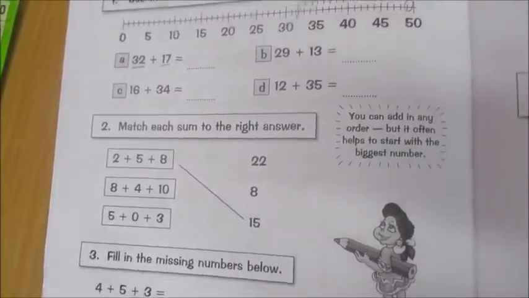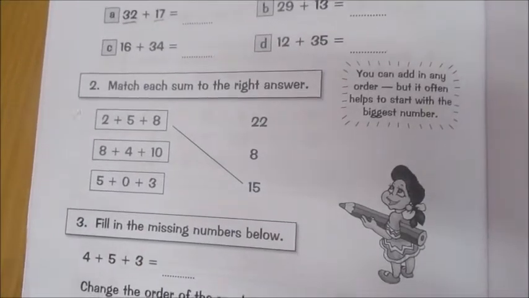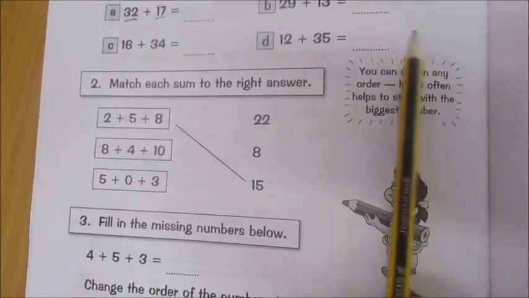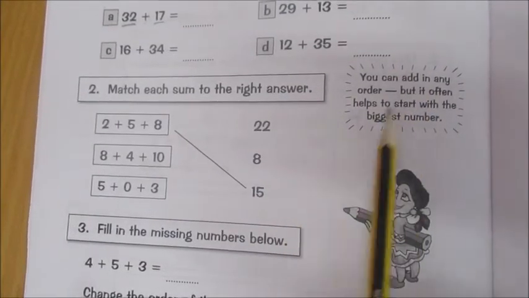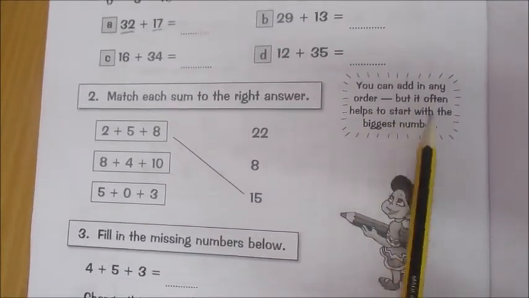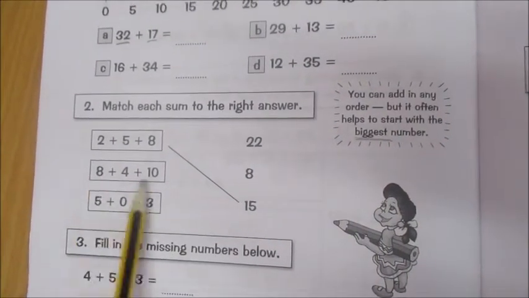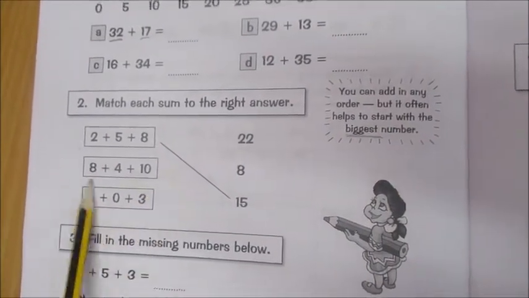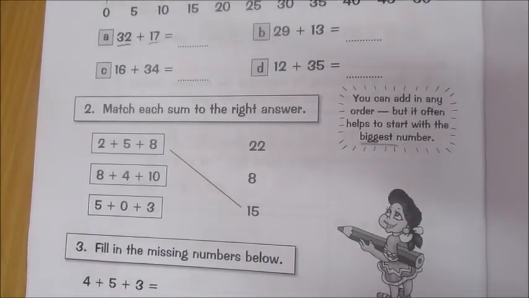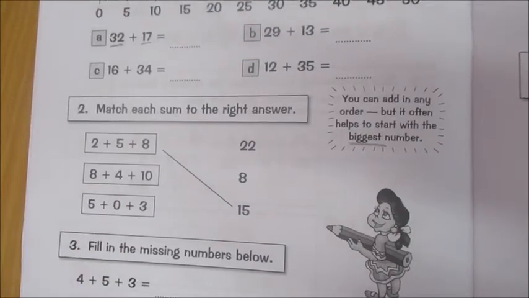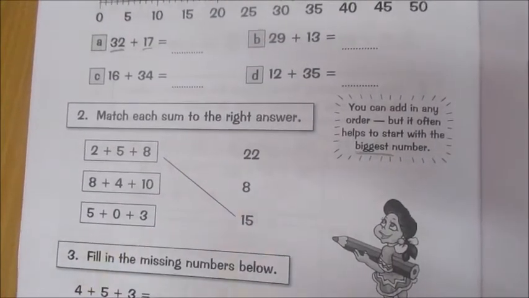Number 2, we're going to match each sum to the right answer. And we've got 3 numbers. Okay, and there's a little tip here. It says you can add in any order, but it often helps to always start with the biggest number. Okay, so here, what number would we start with? Which number's bigger? Number 10. So I'll start with 10, then add 8, then add 4, and find your answer, a matching activity.